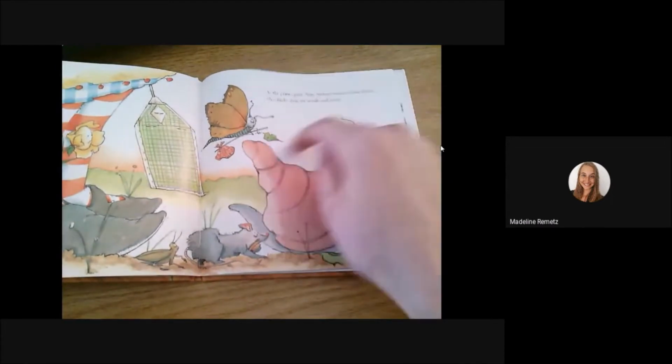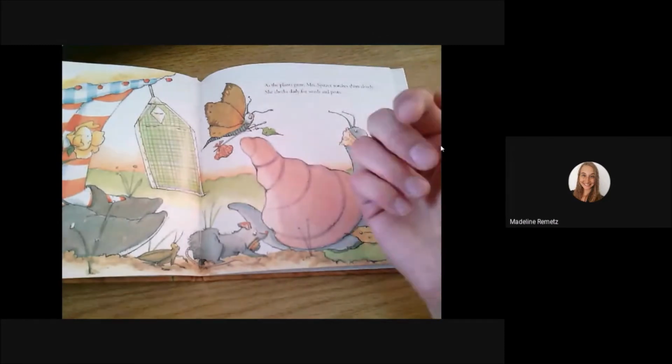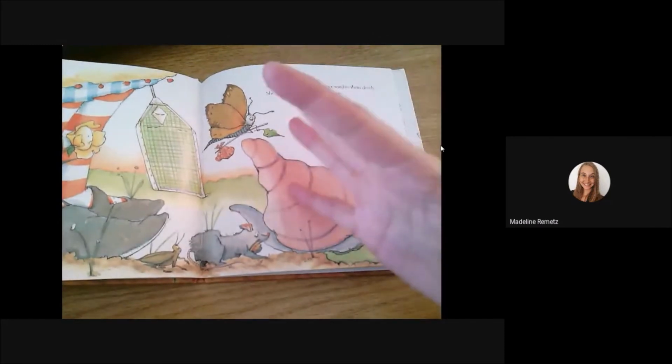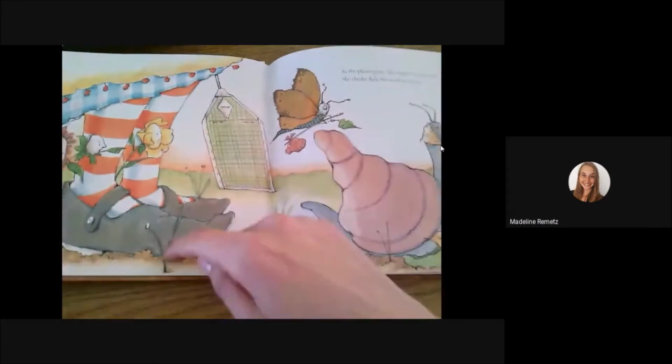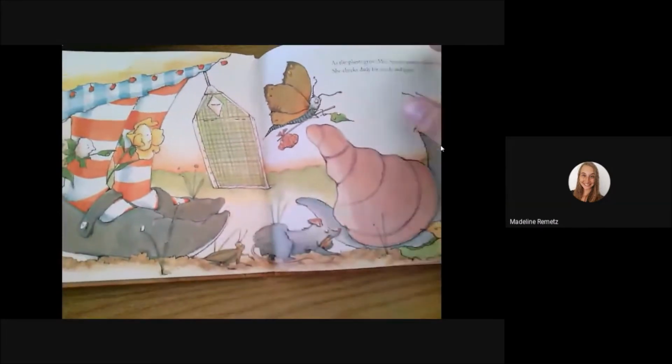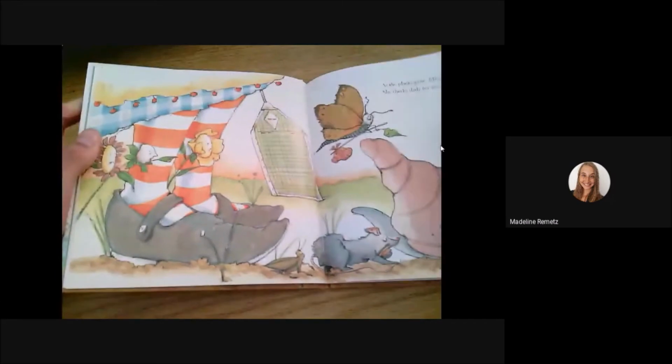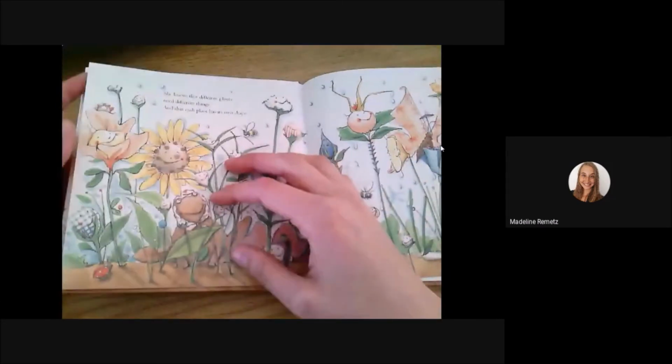Oh, and we can see snails. I actually learned that snails can harm plants using their gunk or their slime. And I definitely see weeds here popping up. The weeds block the roots of the plants from growing.